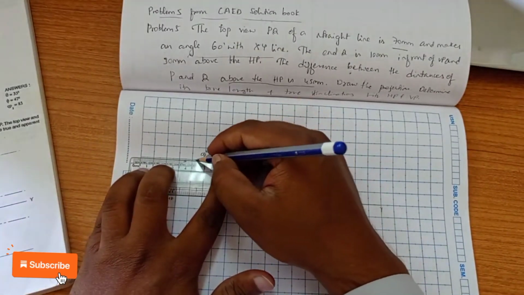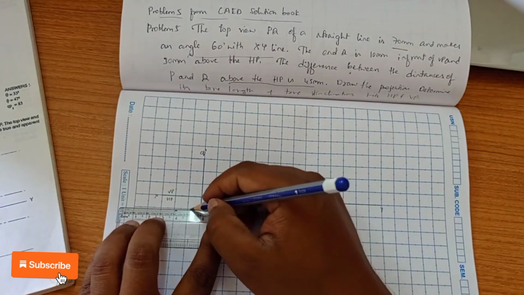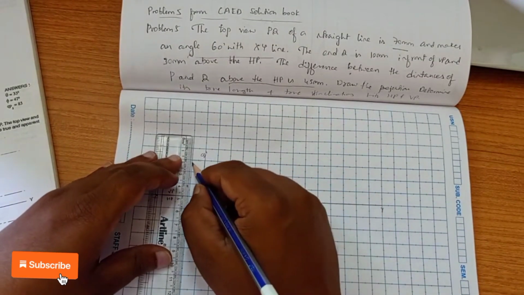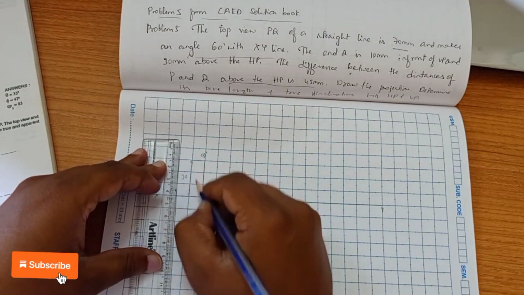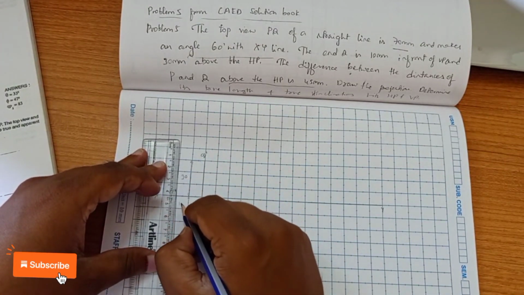So we will show the dimensions. This is 30 and this is 10.